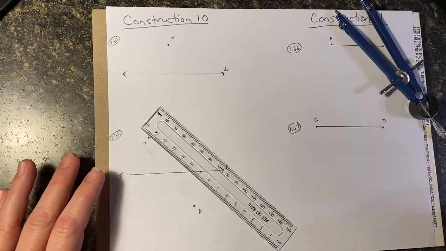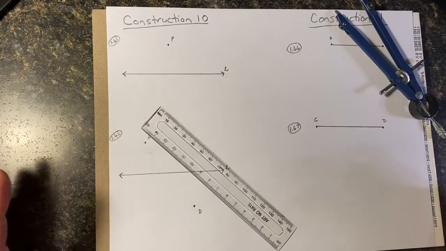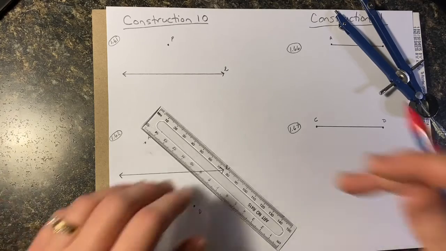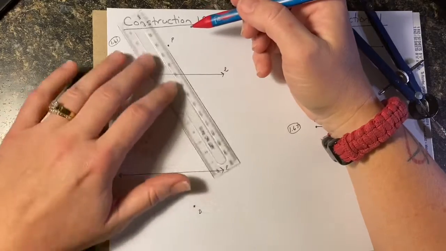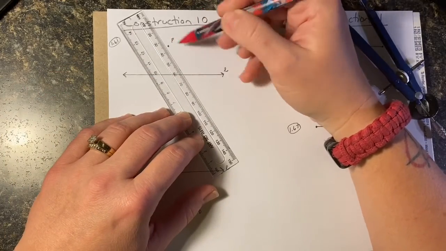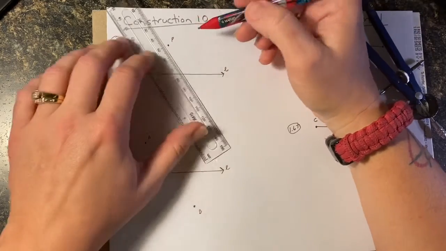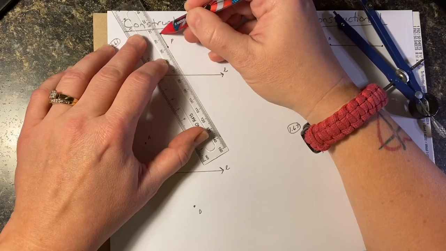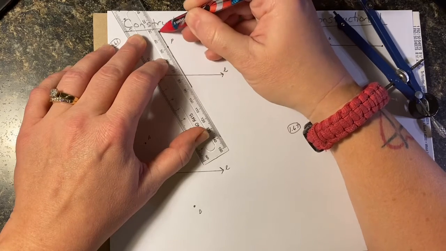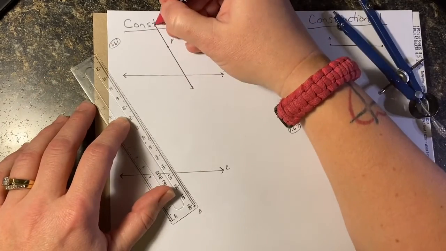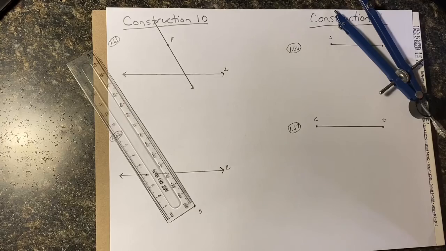Okay, we all remember what a transversal is, right? So it can be at any angle that you choose, but you want it to be something useful, something you can work with, okay? But we're going to draw a transversal through point P and line L. So we're just going to choose a decent angle here and draw our transversal, okay? There we have it. Step one, okay?